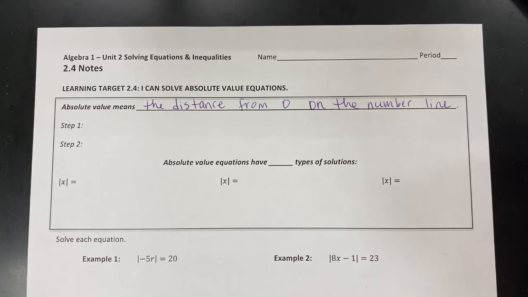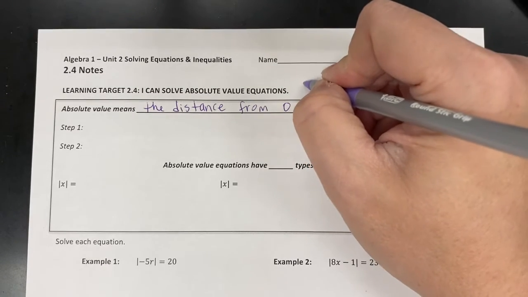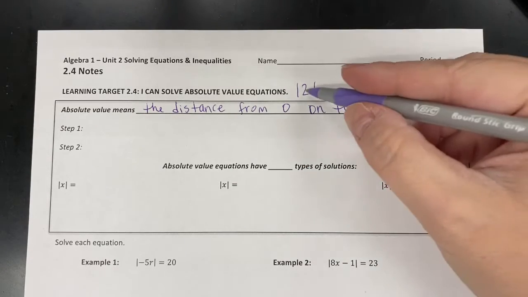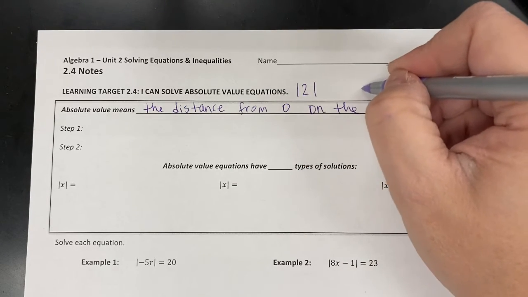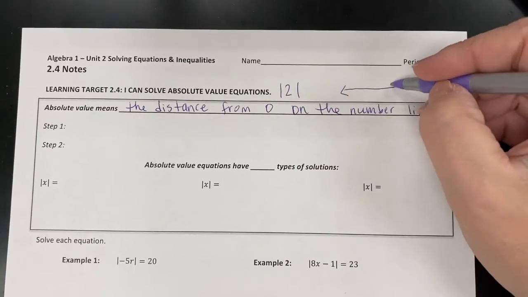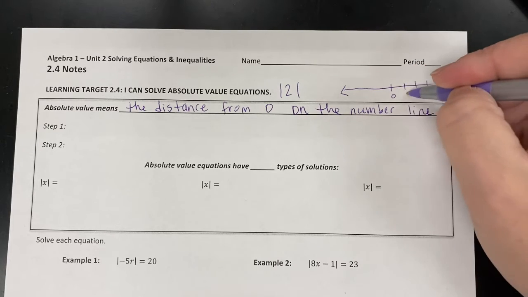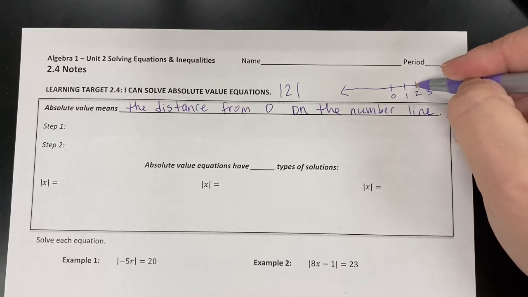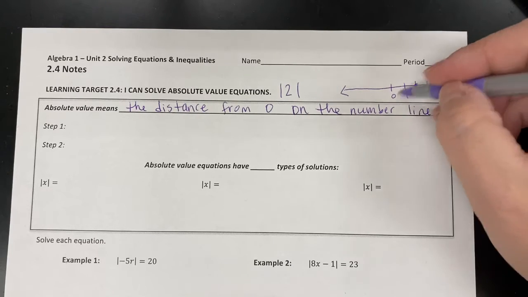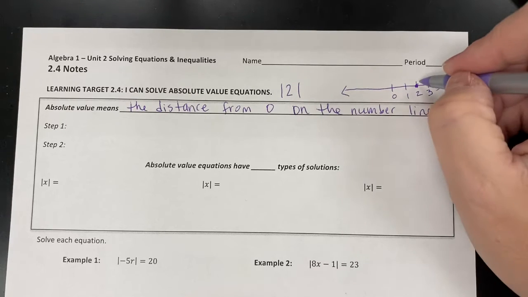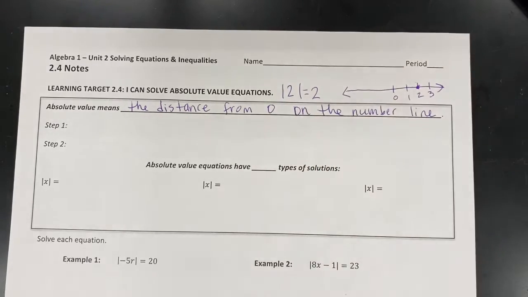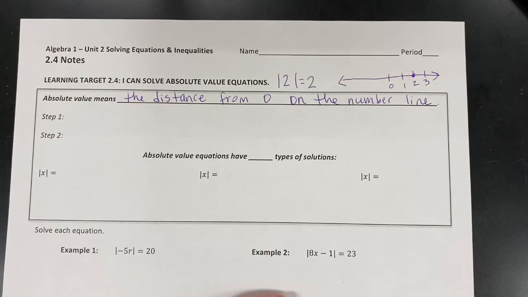An example of that might be, let's say, absolute value of 2. To find that, you can look at a number line. So here's a number line, and here's the 0. And there's the 2. And you can count its distance away from 0. When you count on a number line, you should count the spaces, not the dashes. So we count 1, 2 spaces. So the absolute value is 2, which is probably not surprising.